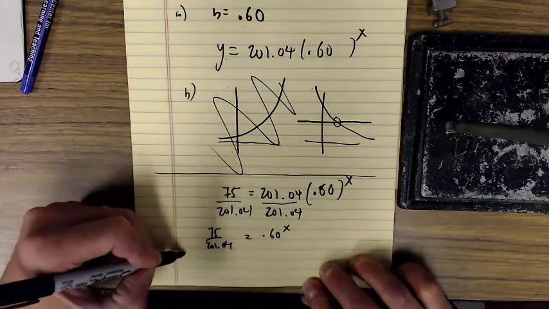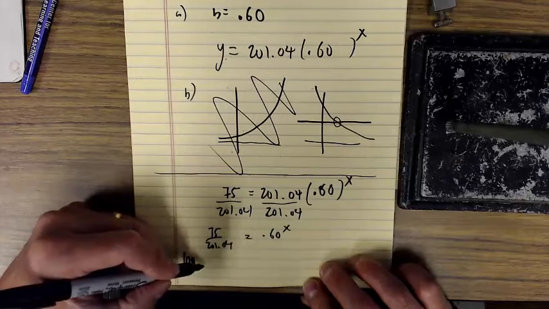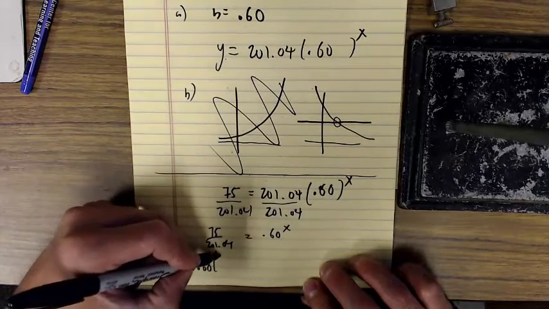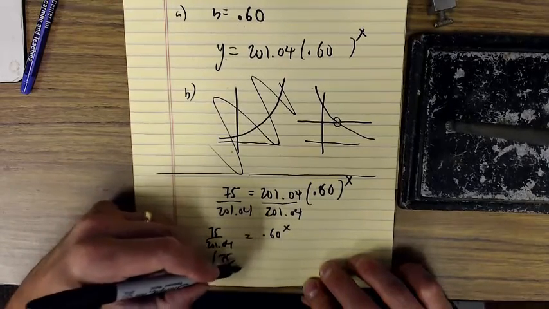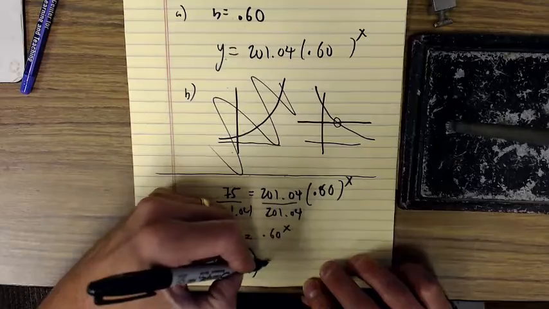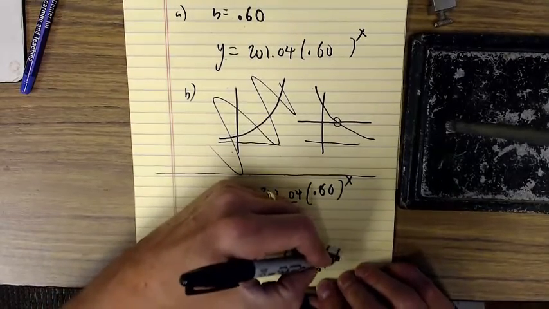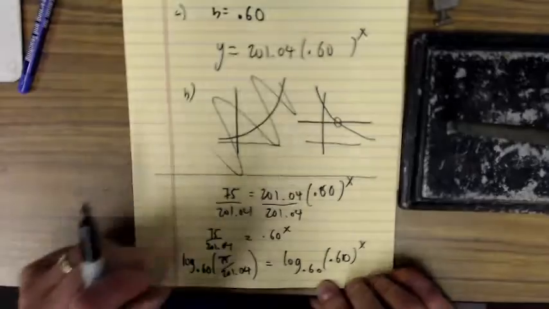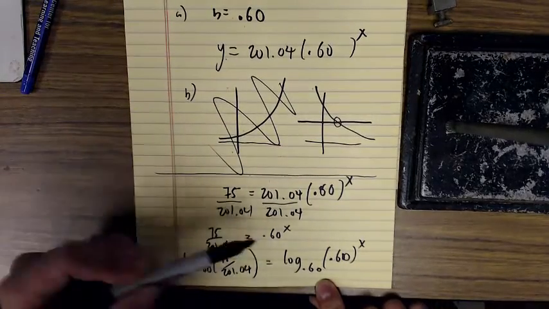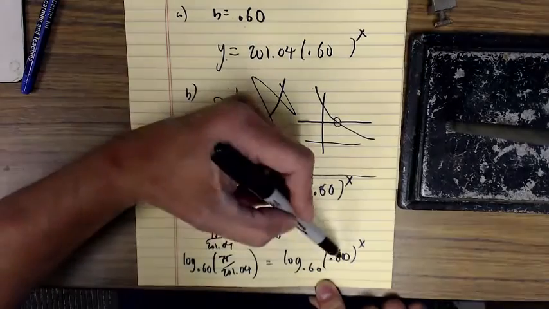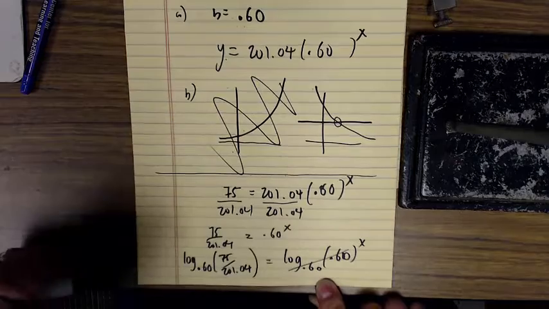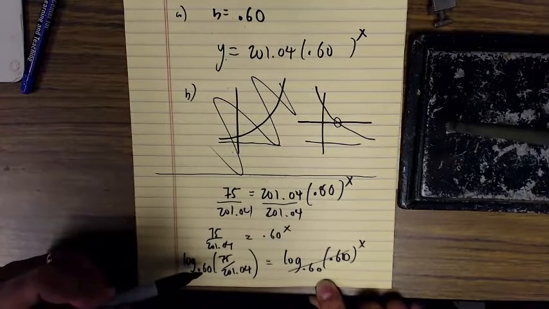So we'll hit both sides with a log base 0.60. And we know that the inverse properties of logarithms mean that these two undo each other. So that leaves us with x, and then all we have to do is key this value in.